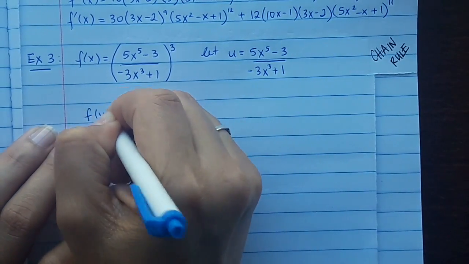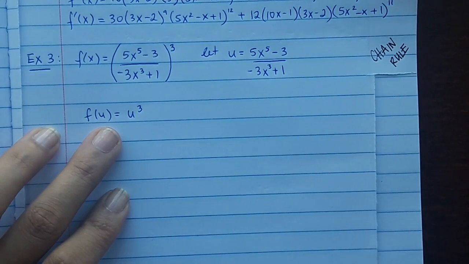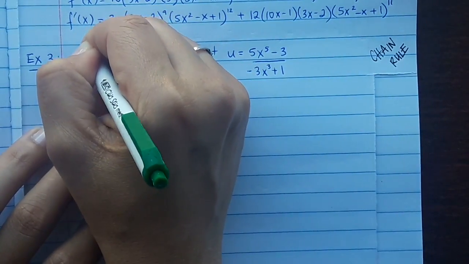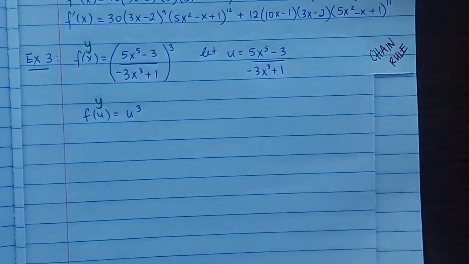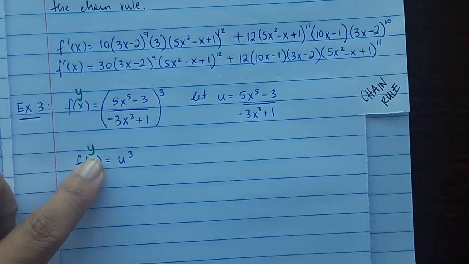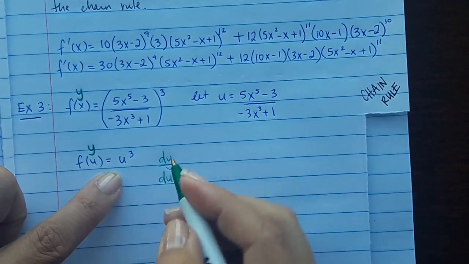Alright, now that I know what u is, I'm going to actually change the lingo here. I'm just going to say y equals, so that we can do my dy, du, and so forth. So I'm just going to change it to y, and that's okay to do. Alright, so take the derivative of the outside, or take dy du, so go ahead and differentiate that. Dy du with respect to u is 3u squared.